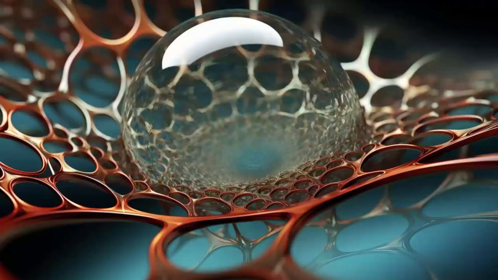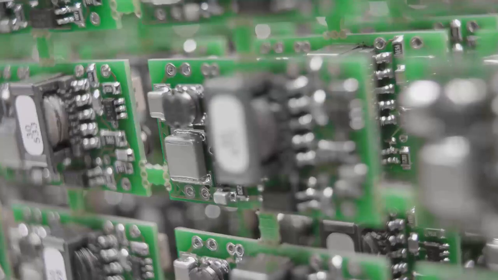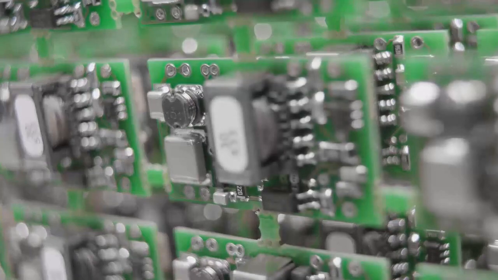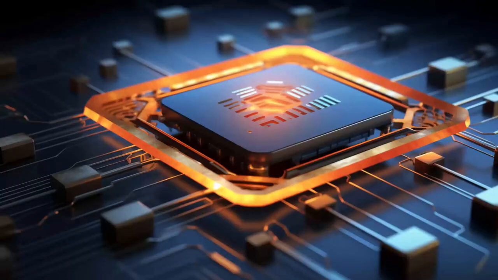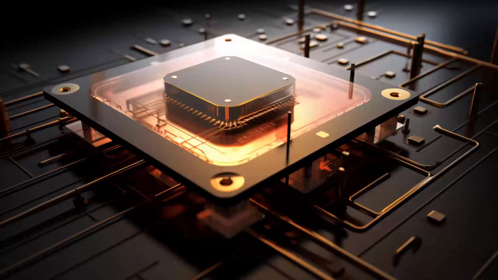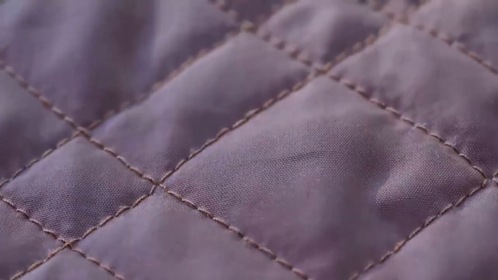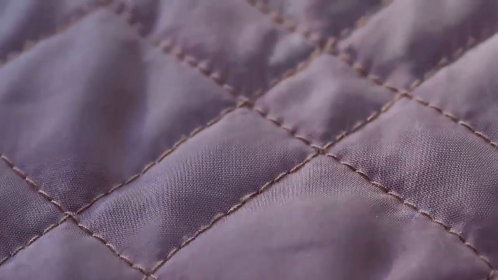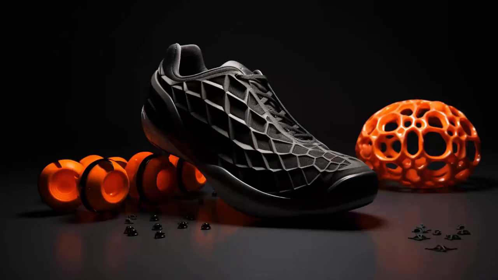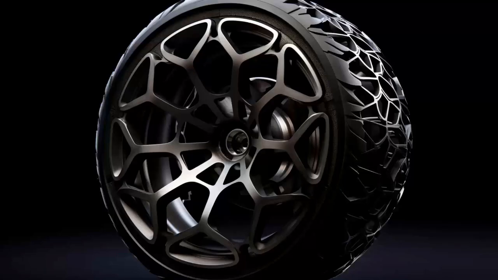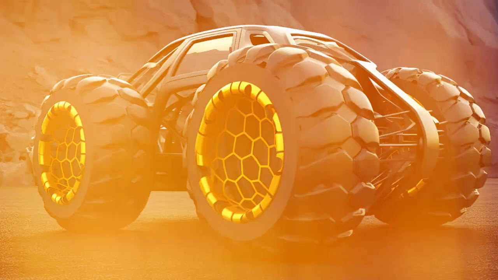Nanorobotics represents a transformative force with the potential to reshape industries and address some of the world's most pressing challenges. Whether it's revolutionizing healthcare, advancing manufacturing, or protecting the environment, the impact of these microscopic machines is expected to be profound, ushering in a new era of technological and scientific breakthroughs.